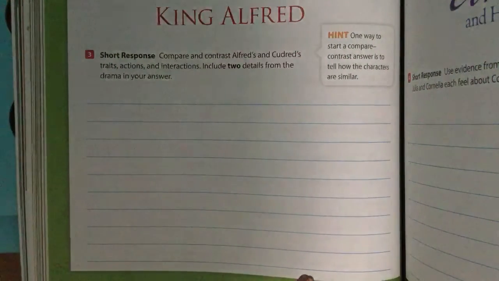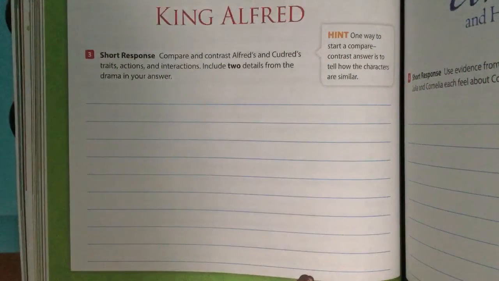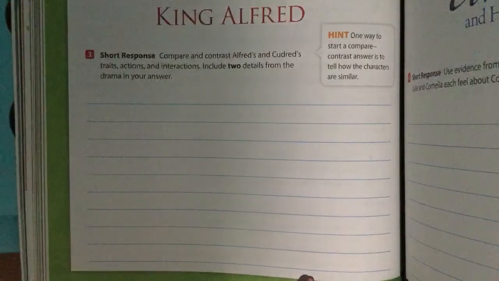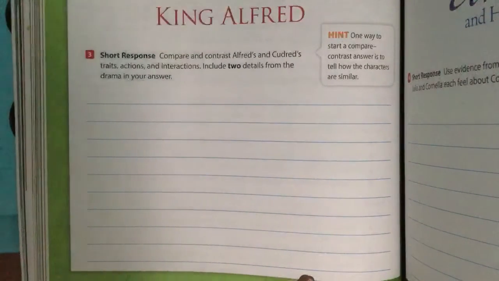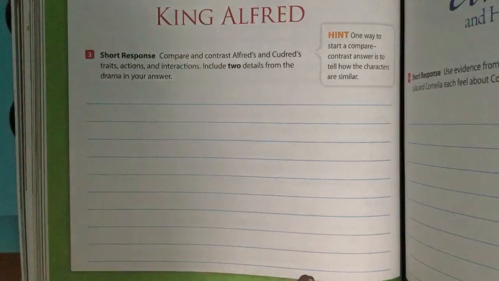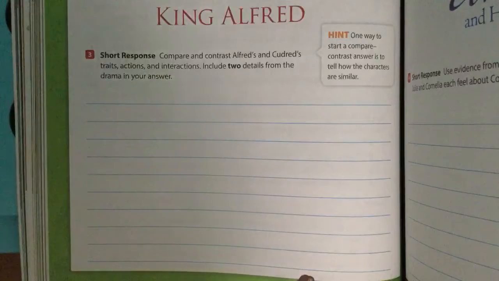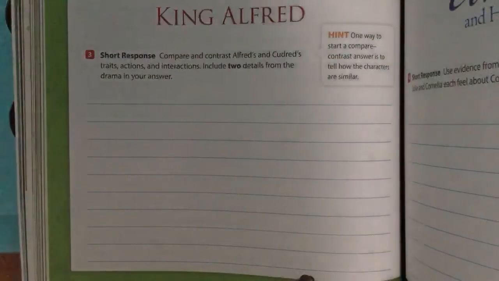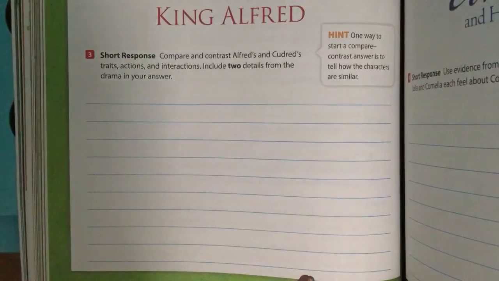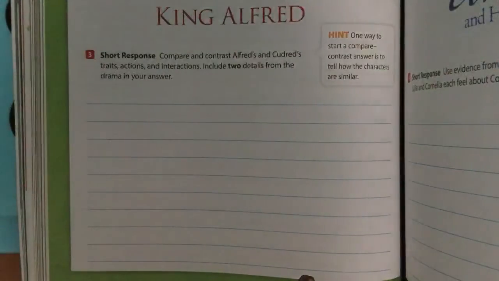Okay, we are going to keep this video nice and short and sweet here. So this is page 98. It is the short response to King Alfred, the play that I read. It says, compare and contrast Alfred's and Cudred's traits, actions, and interactions. Include 2 details from the drama in your answer. Now, all of these answers would be taken from the Venn diagram that we filled out.